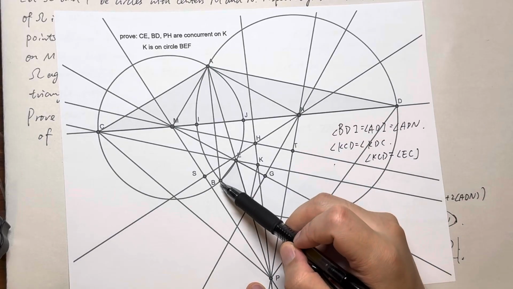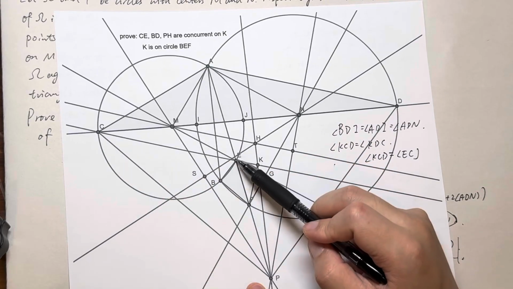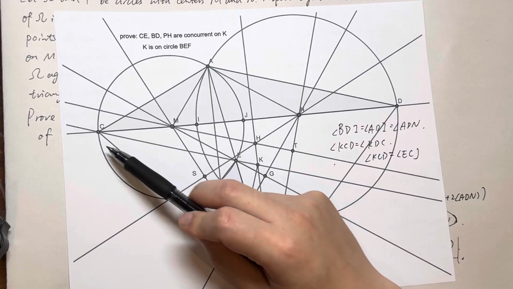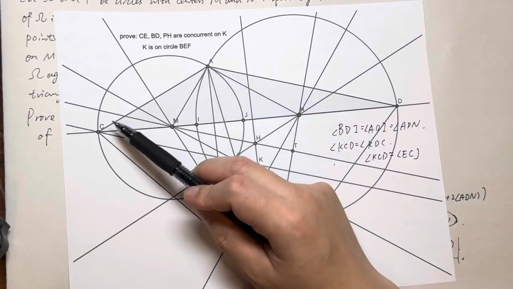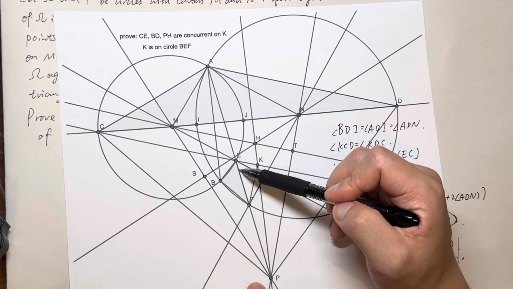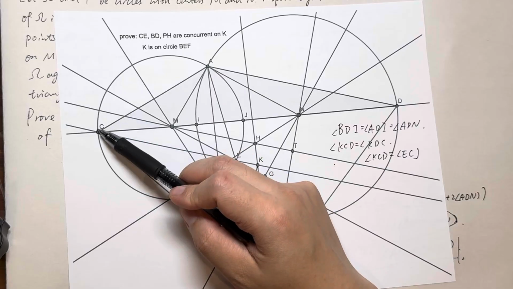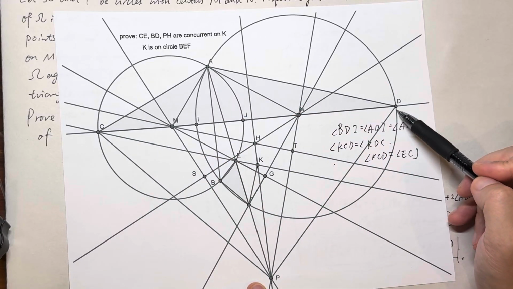Which is angle BCJ minus angle BCE. And we know that angle BCJ equals angle ACJ, and angle BCE equals angle BAE. And we already know angle ACJ minus angle BAE equals angle ADC.